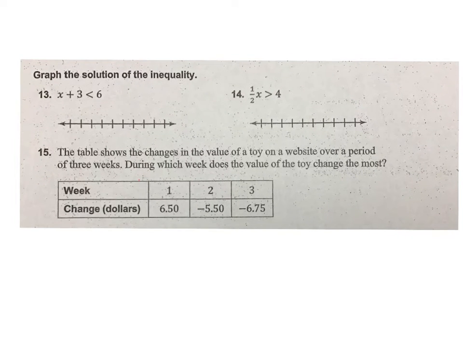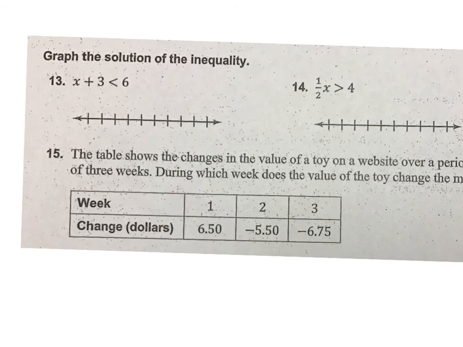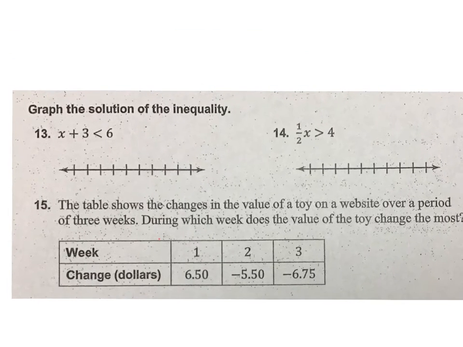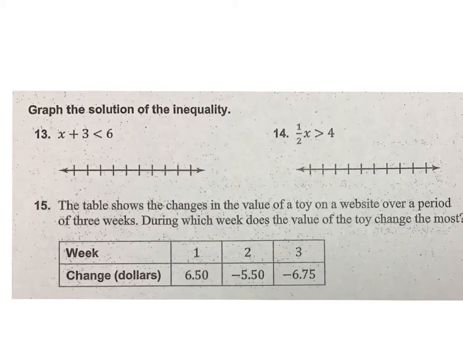Number 13. I gotta solve these and then graph them. So I have x plus 3 is less than 6. I'm gonna bring this down like this, and I'm gonna solve. x plus 3 less than 6.